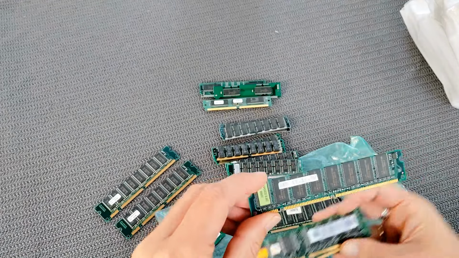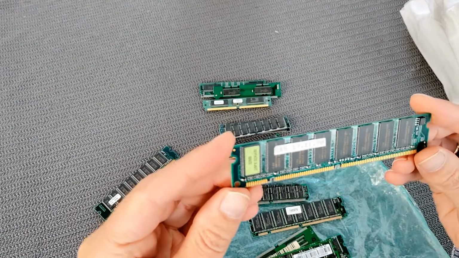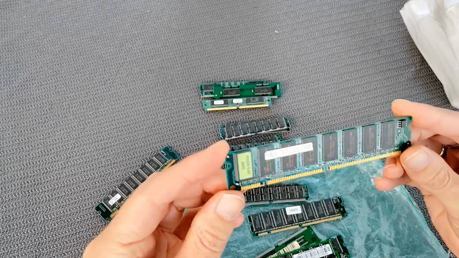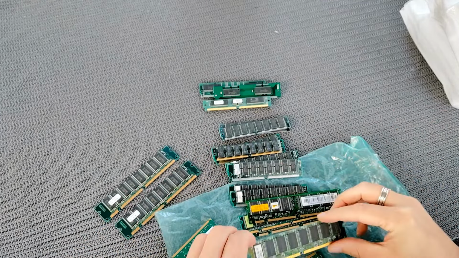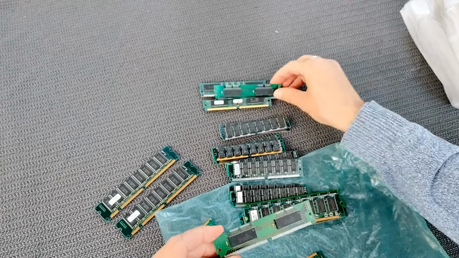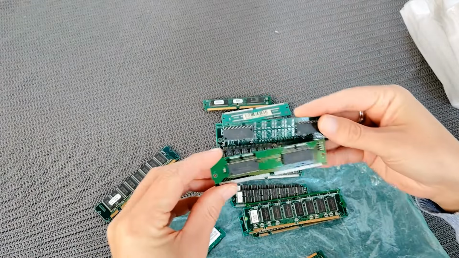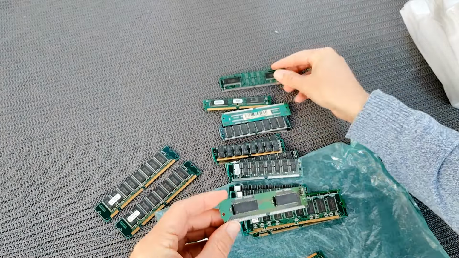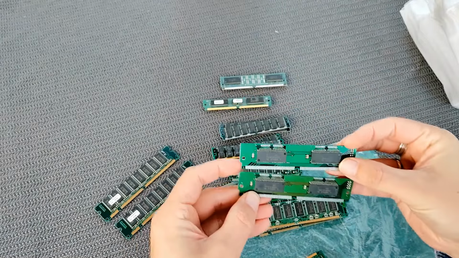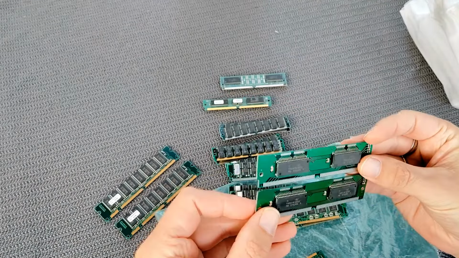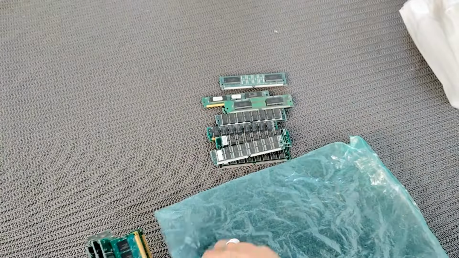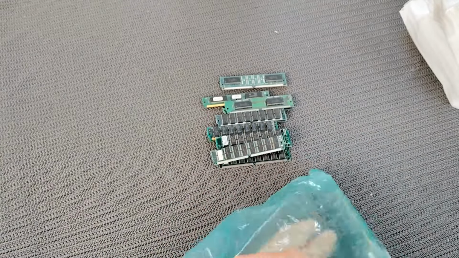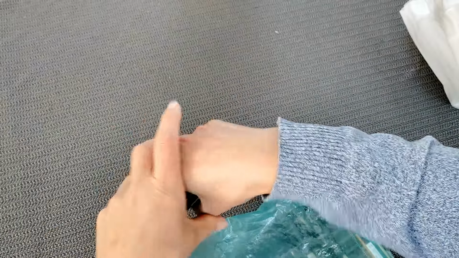This is a nice one with just 32 MB, so it's one of the earlier modules. And here's another one. I have plenty of them already, but better to have them than to need them.